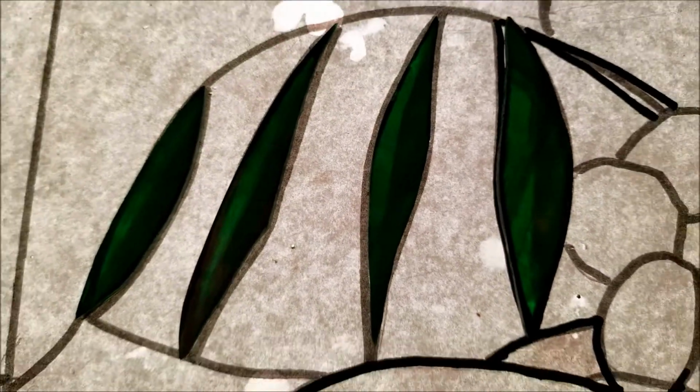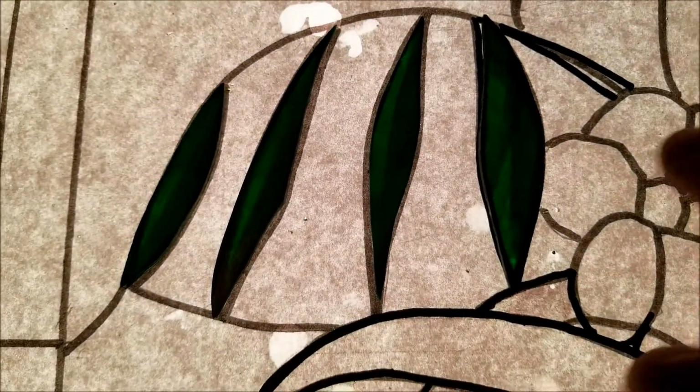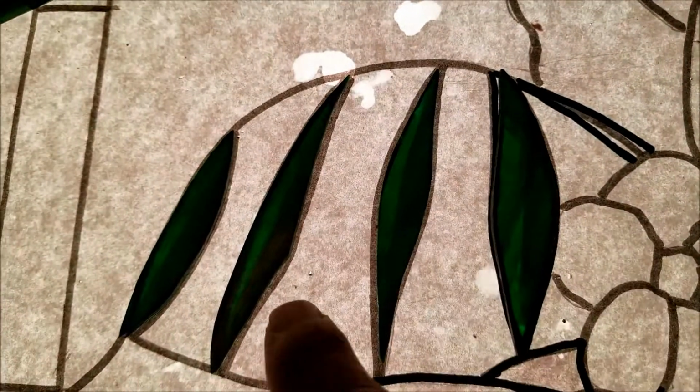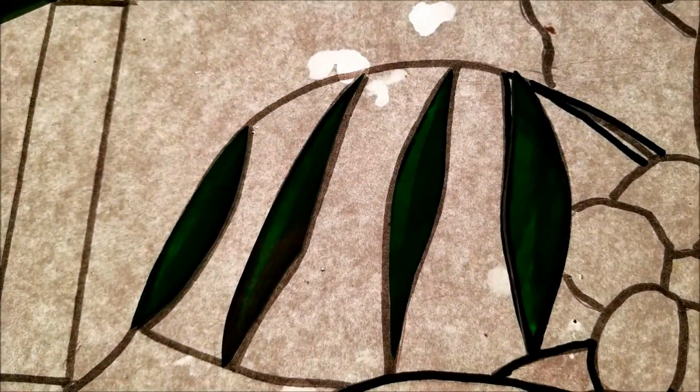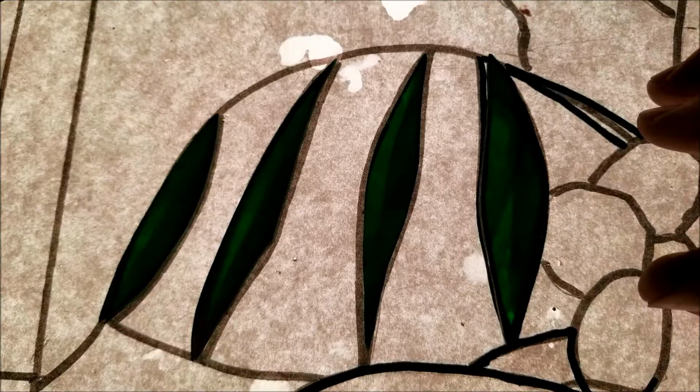Okay, and I like how I kind of drew this. These shapes are kind of jaunty looking, angular. It almost has like an Art Nouveau appearance.